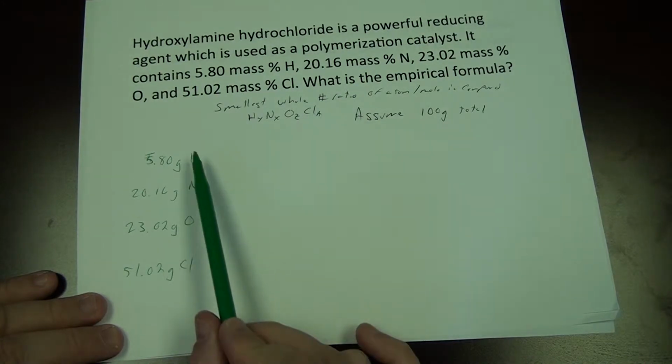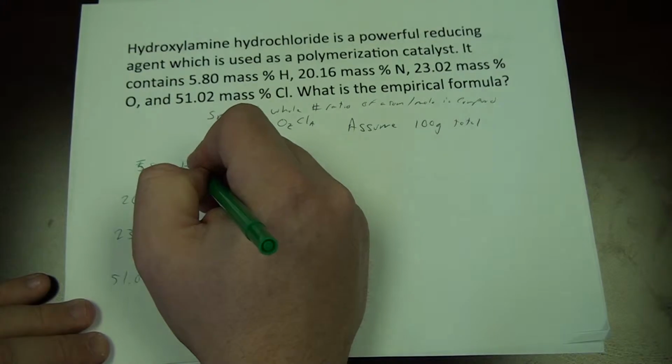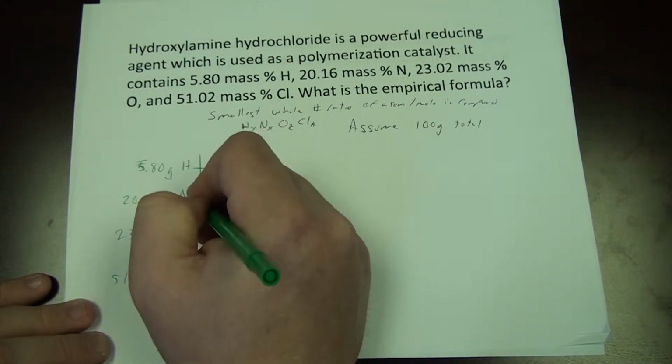But we need to convert this again to moles, so we're going to have to go through the molar mass for each one of these.